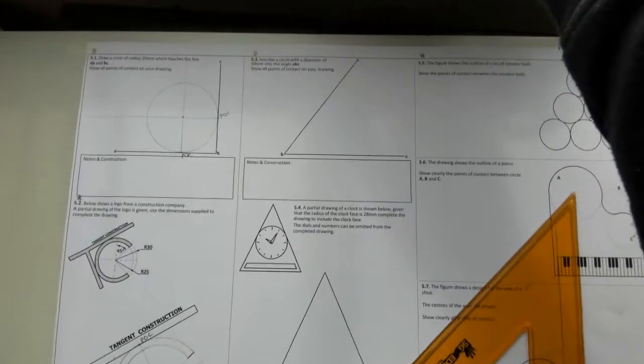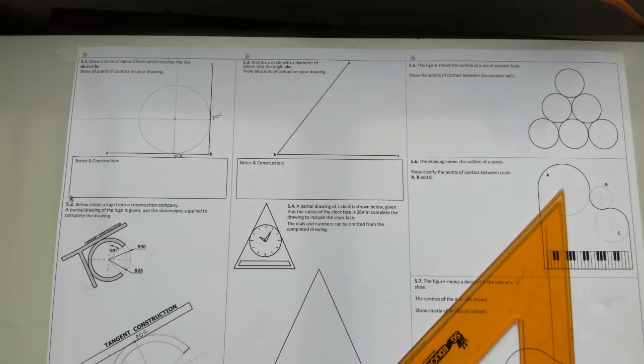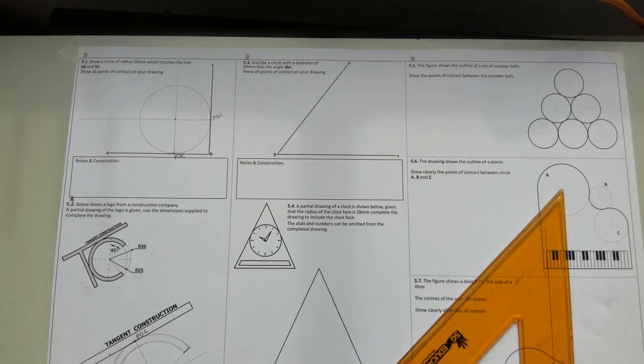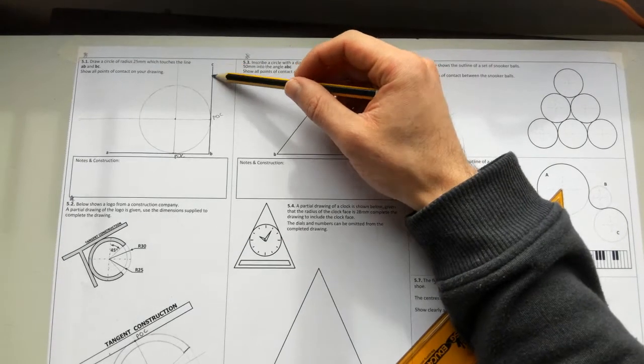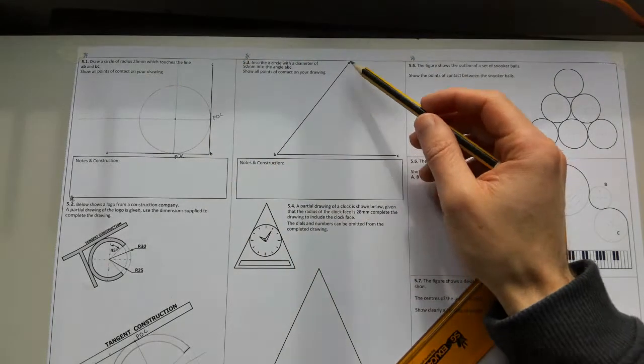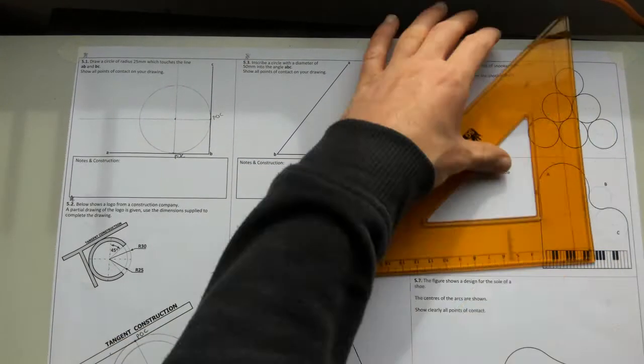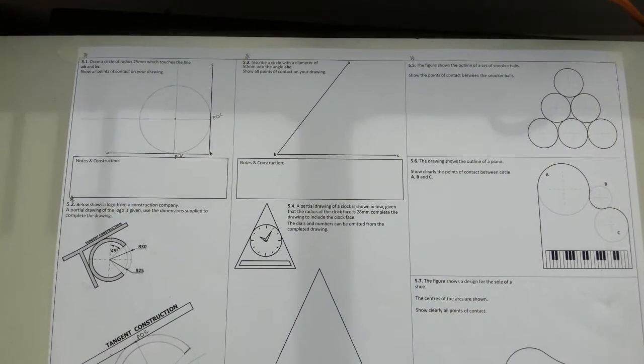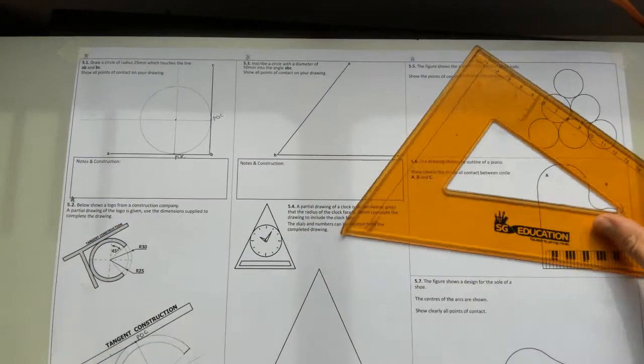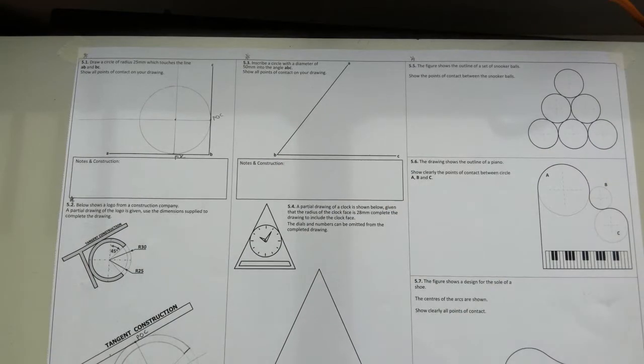The next one is activity 5.3. It tells us to inscribe a circle with a diameter of 50 mm into the angle ABC. Show all points of contact on your drawing. So this is very similar to the question above here. The only difference is the line is inclined at an angle. And if we look at the angle actually given to us, it's more likely going to be 60 degrees. So we actually have to use sliding set squares for this.